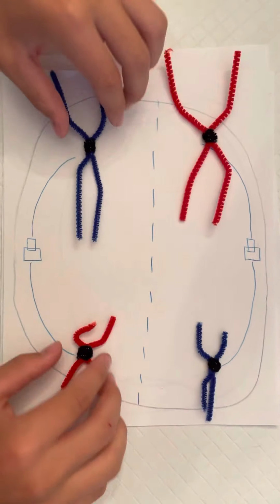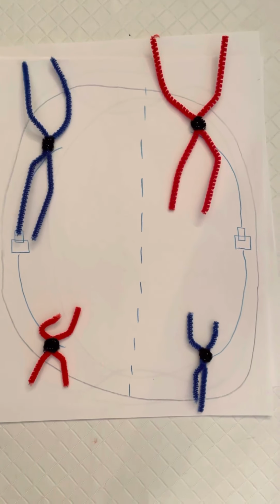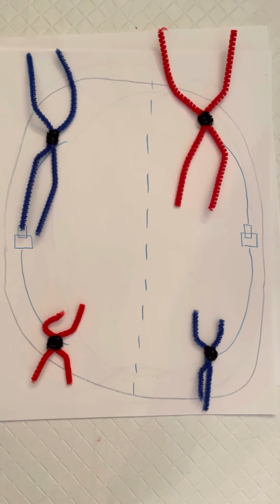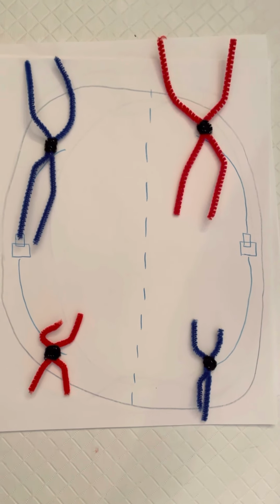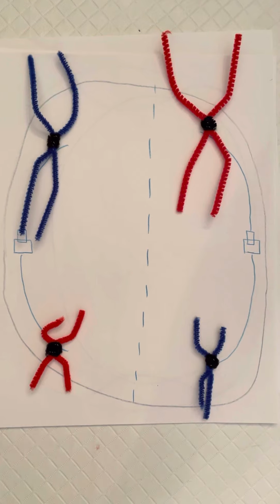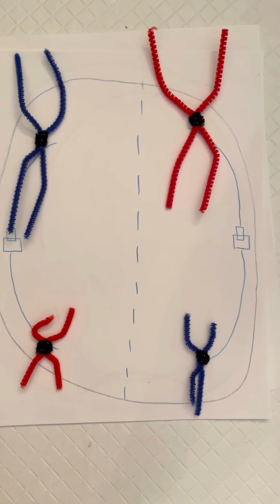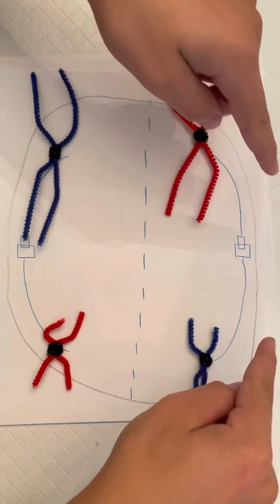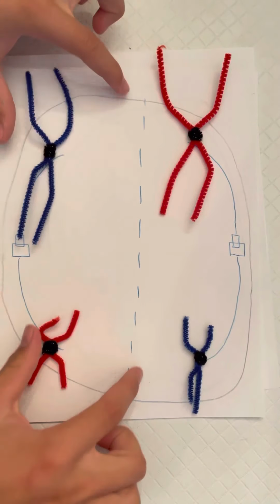Anaphase 1. In anaphase 1, the paired homologous chromosomes separate from each other and move to opposite ends of the cell. The ends of the cell are called poles. In this cell, there are 2 poles. This is one pole, which is 1/2 of the cell on the side of the equator, and this is the other pole, the other half.